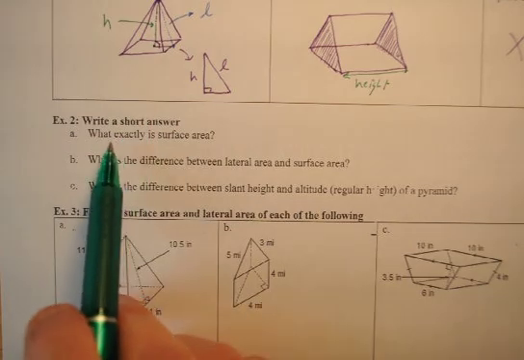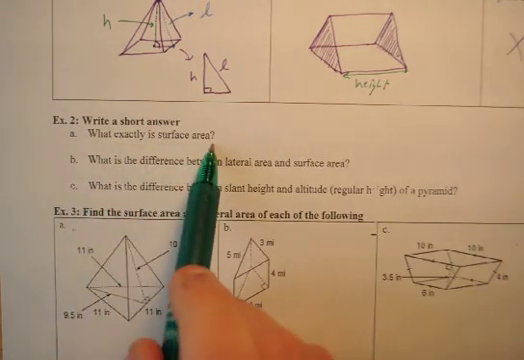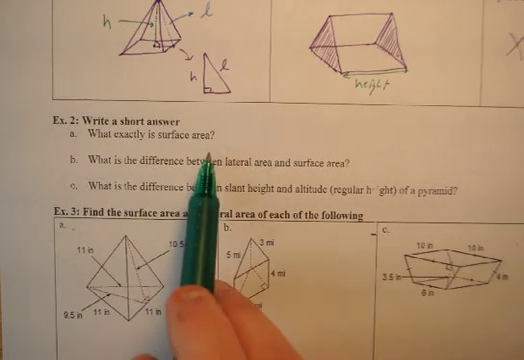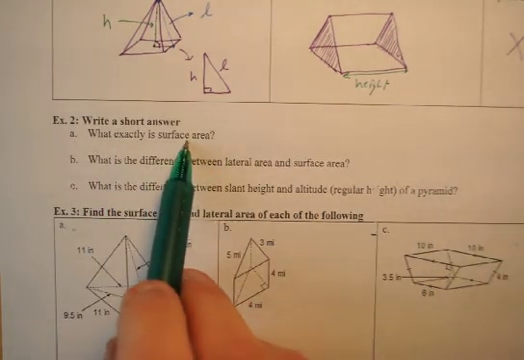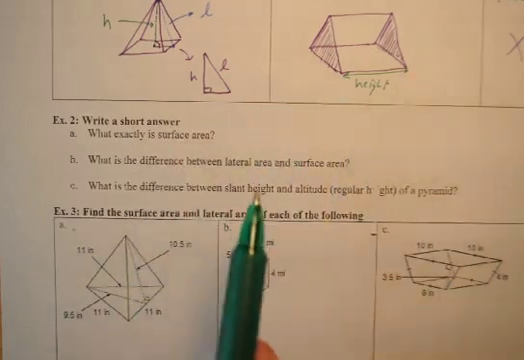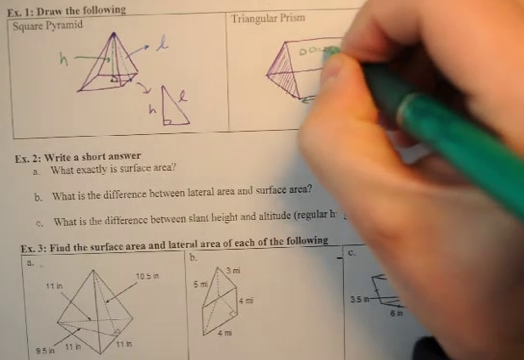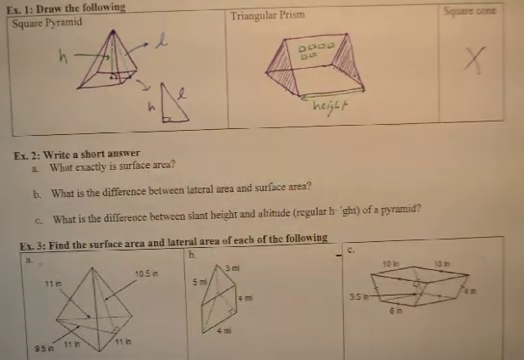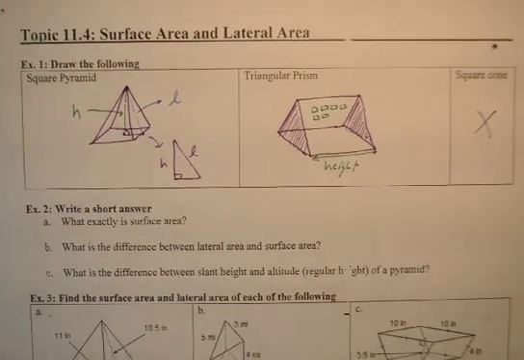Alright. What exactly is surface area? It's the number of little squares that cover the outside of a figure, of a solid. We'll call them solids because they're three-dimensional shapes. The number of little squares that cover the outside of a solid. So if I could put a bunch of little squares on here, how many squares does it take to cover that? Think about painting something. How much paint would you need to paint the outside of a surface?